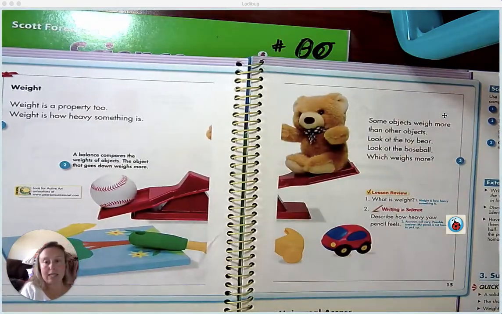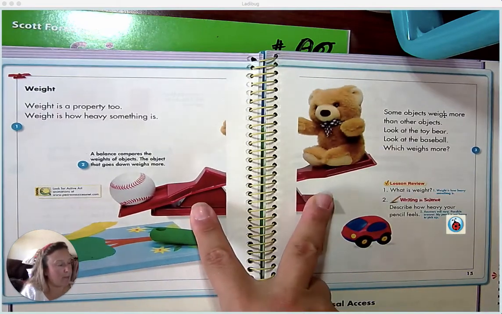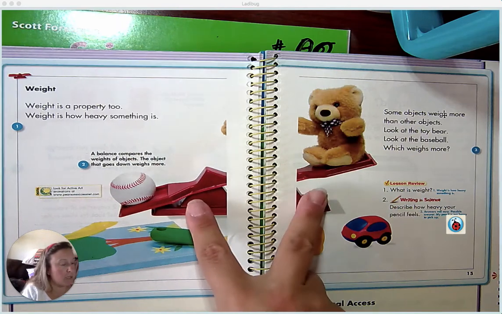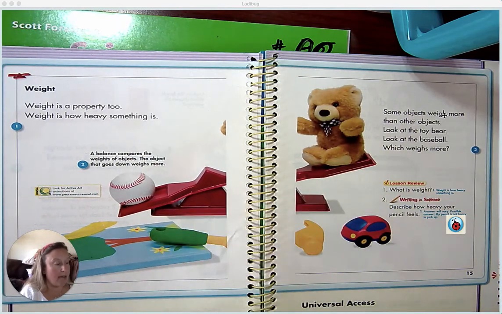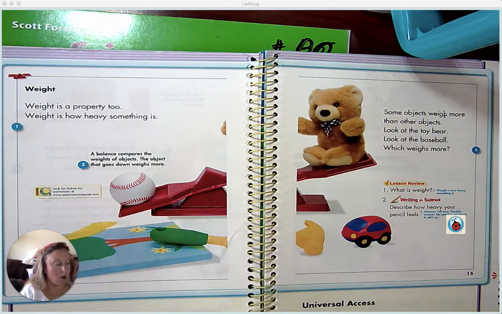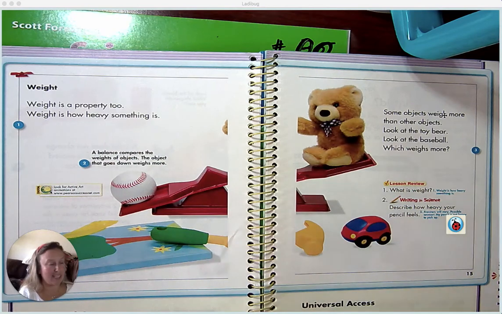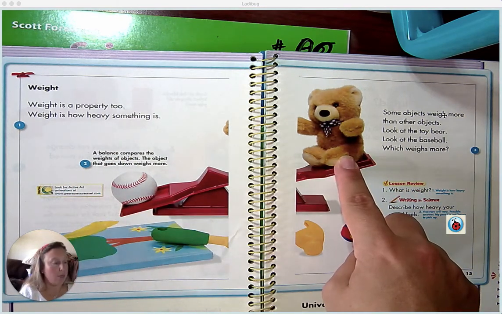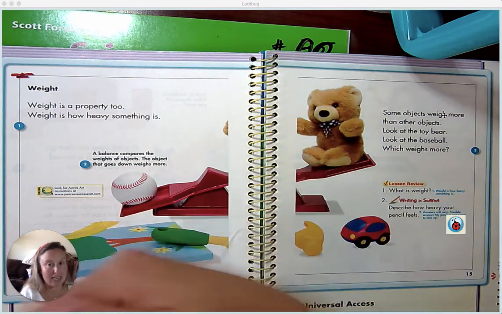So if we look at this, we can see here that we have our balance. This is called a balance. And this is measuring the property of weight, or how heavy these items are. Can you tell which item is heavier, the ball or the bear? The ball is heavier because the weight is down.